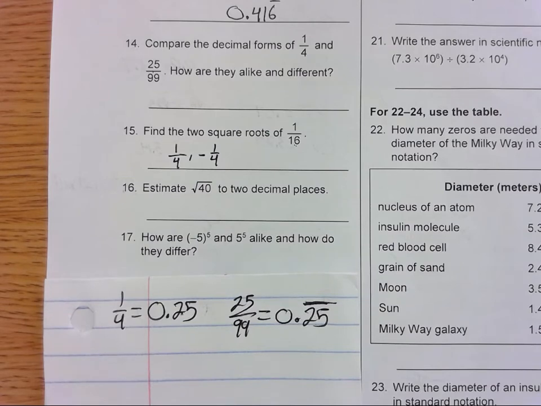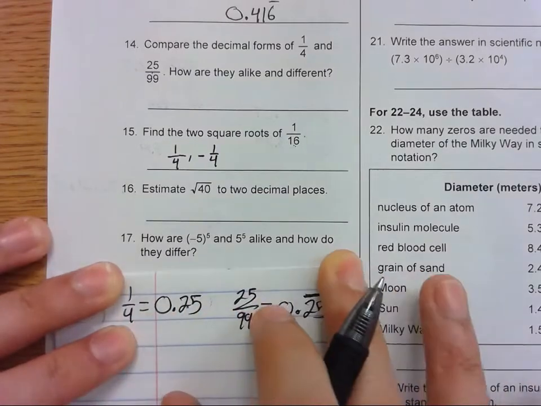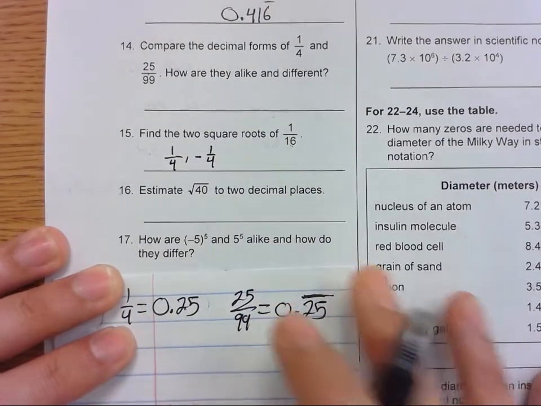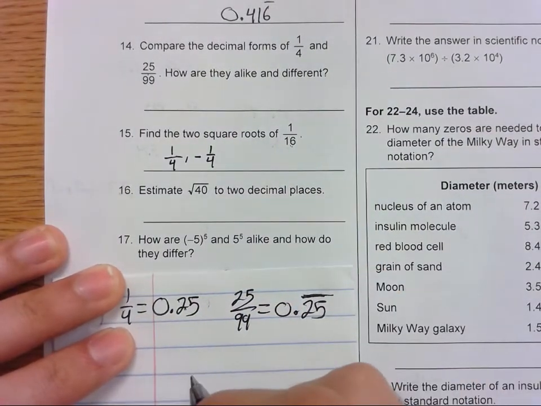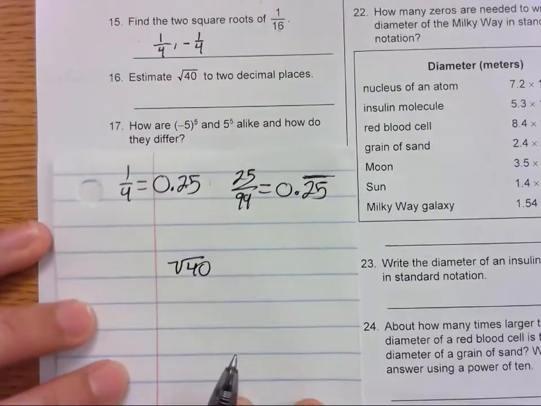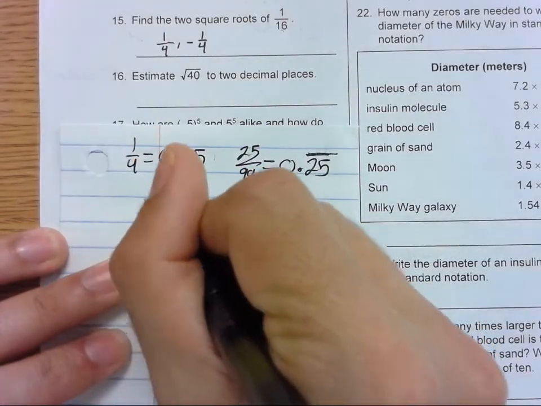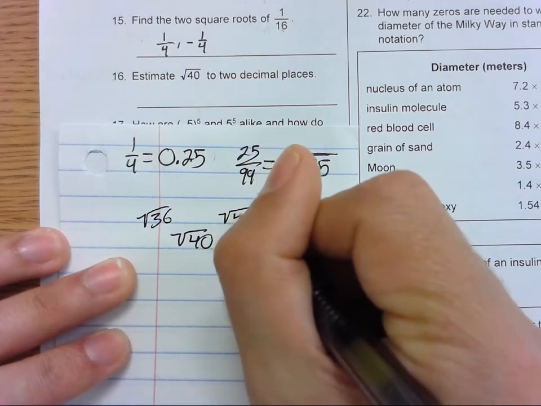Estimate the square root of 40 to 2 decimal places. Okay. So square root of 40. The 2 closest perfect squares are 36 and 49.